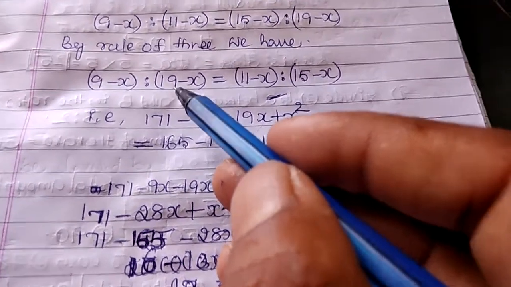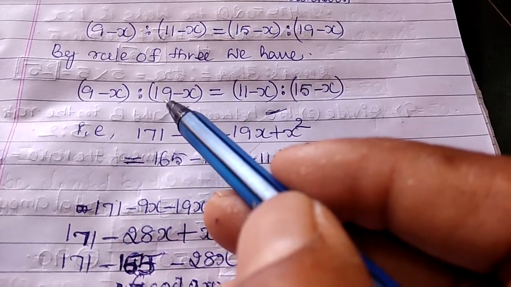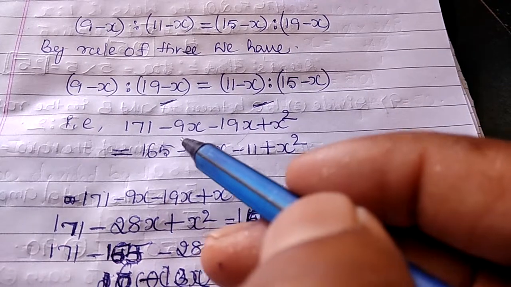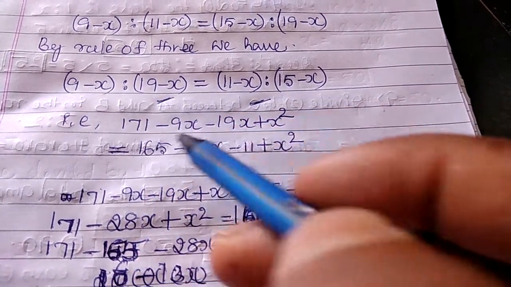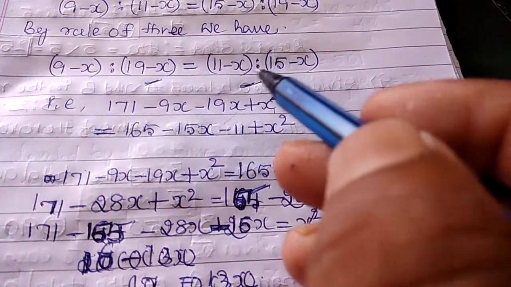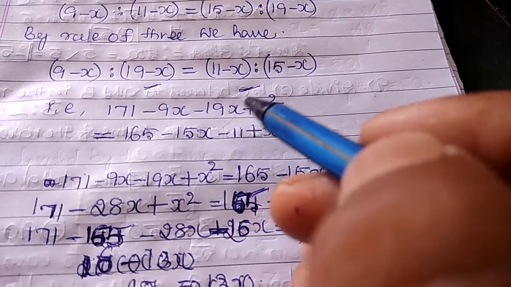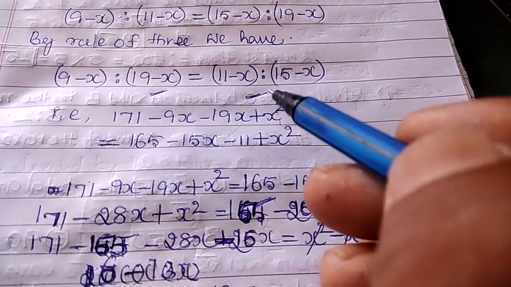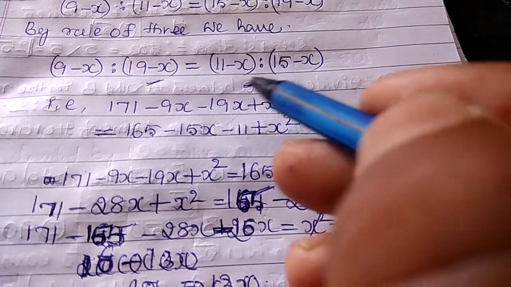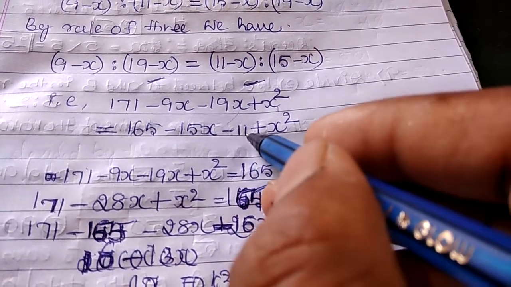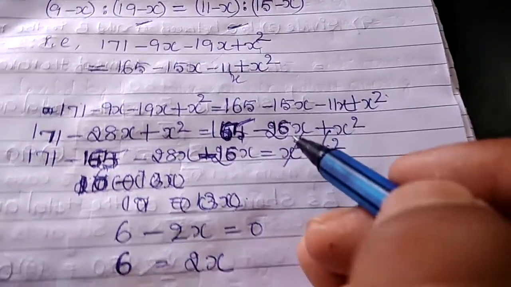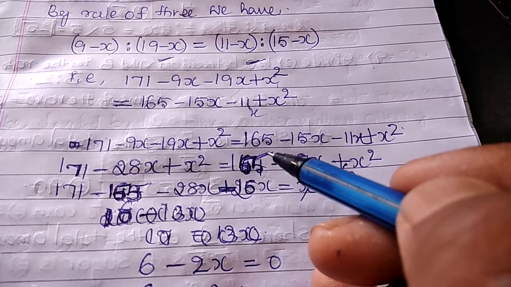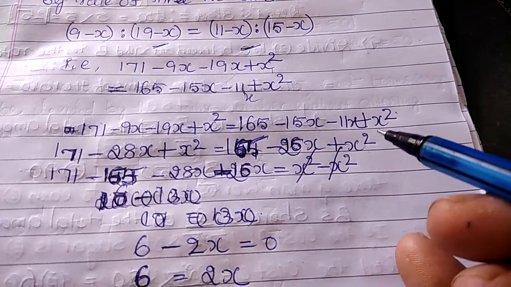That's what, 19 into 9 is 171, 19 into minus x is minus 19x, 9 into minus x is minus 9x, minus x into minus x is plus x square, is equal to 11 into 15 is 165, plus into minus is minus, 15 into x is 15x, and then plus into minus is minus, 11 into x is 11x, minus x into minus x is plus x square. So 171 minus 9x minus 19x plus x square is equal to 165 minus 15x minus 11x plus x square.